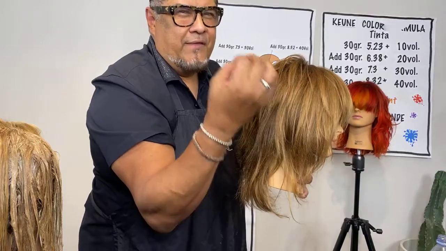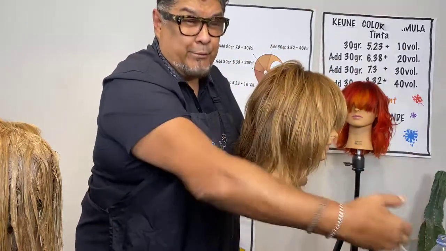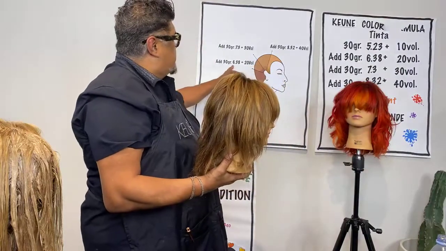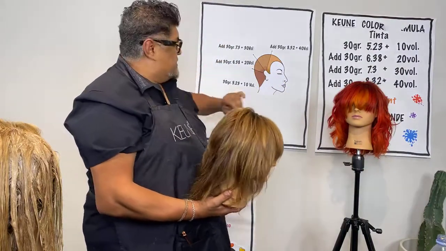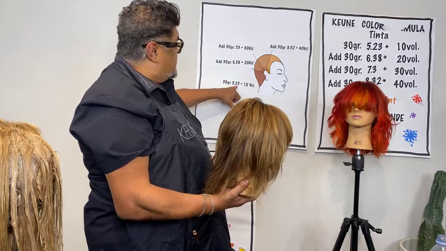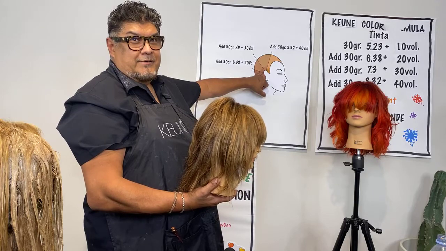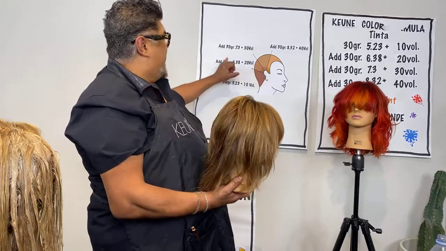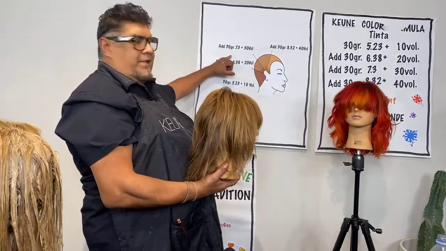It's important that your base color is the color that anchors all those colors all the way through. And then what I did was I took the 638 and added it to that. Before I did that, I think this pertains to your question, I took the 523 and I touched up her base on the next section. Then I added the 638 to the 523 and pulled that through, mid-lengths to ends.